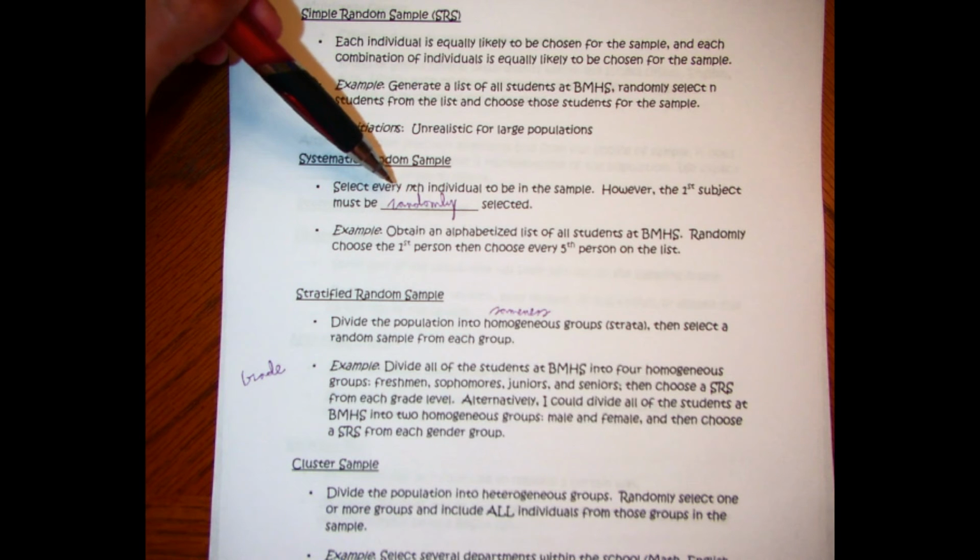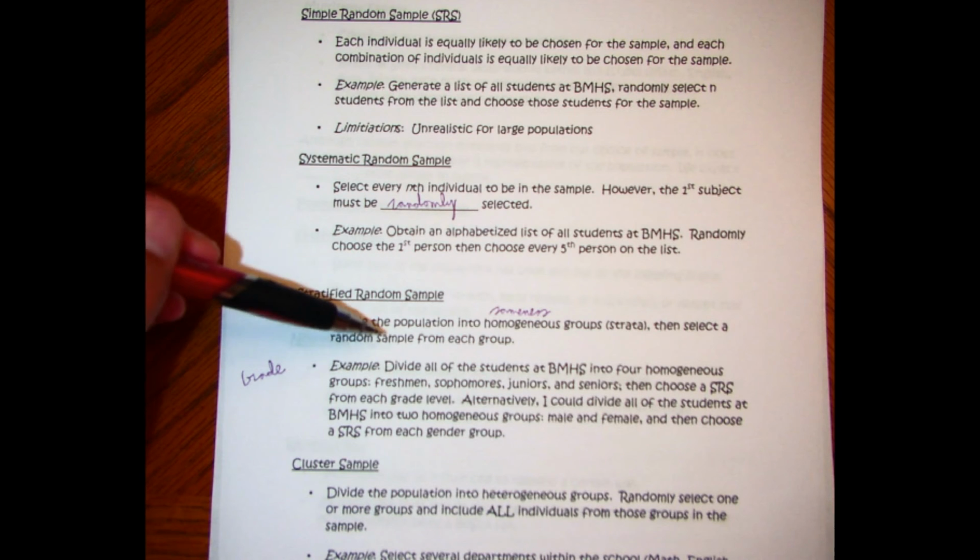Neither does a systematic sample. If we were to put every student in a list and order the list, give every student a number, randomly select the first number, and then every nth student after that, that doesn't guarantee every student from each grade is going to have equal representation. So in stratifying, we do that.